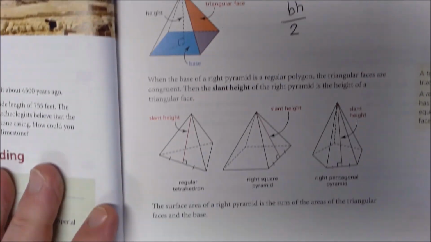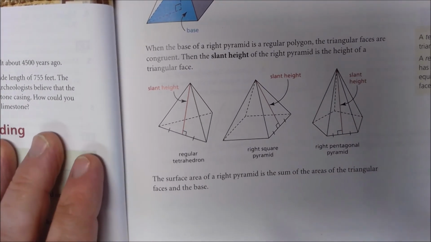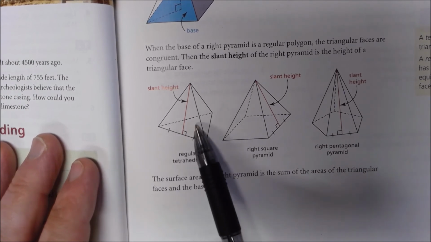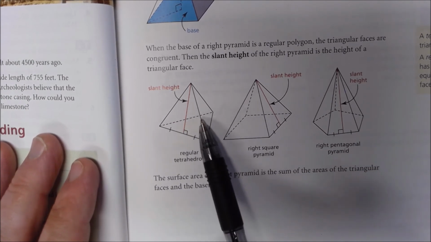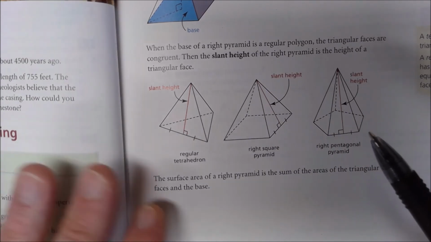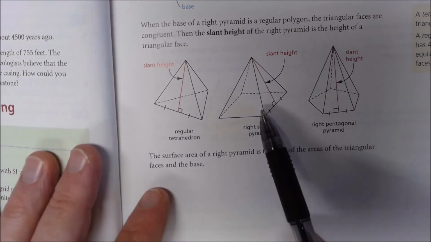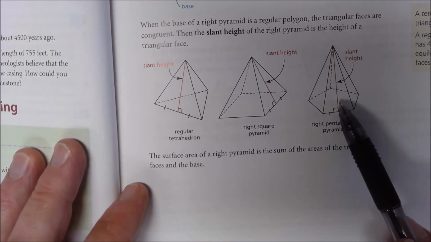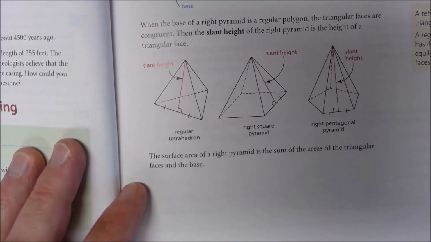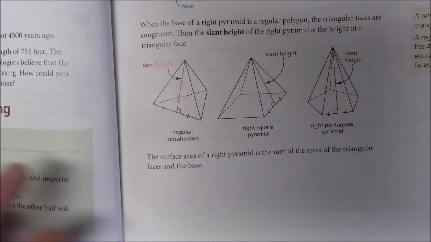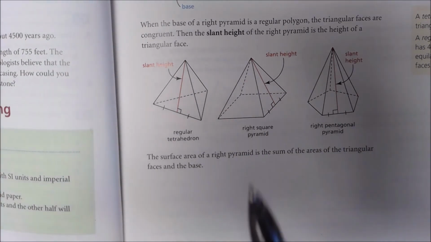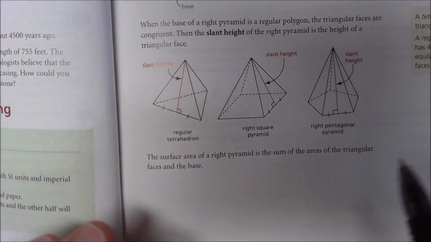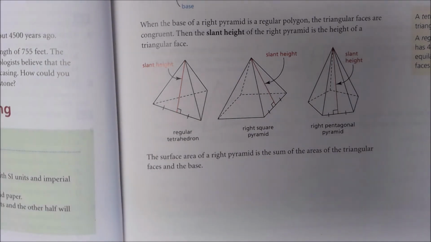So, checking here, we have a pyramid based on a triangle, so it would have 3 sides. We have one based on a square, so 4 sides. We have one based on a pentagon, which is 5 sides. You could also have a rectangle, which would still be 4 sides, but 2 sides would be the same length and the other 2 would be different lengths.